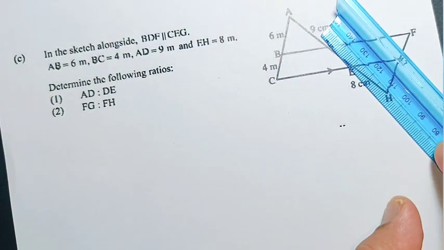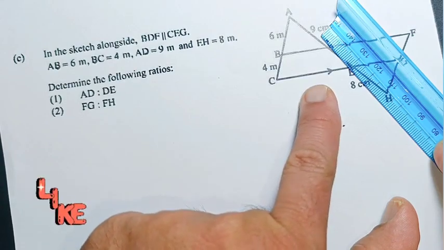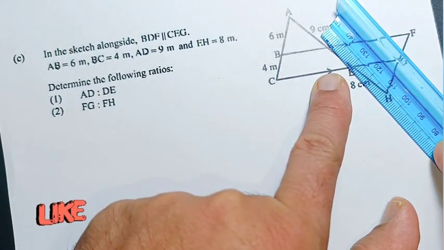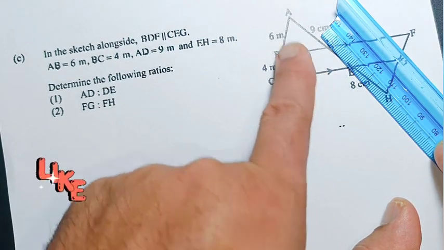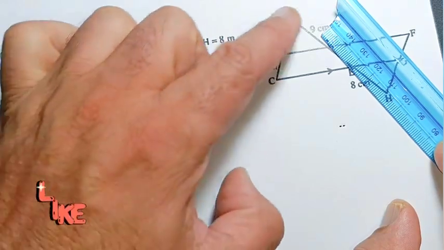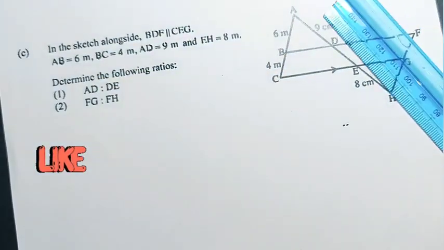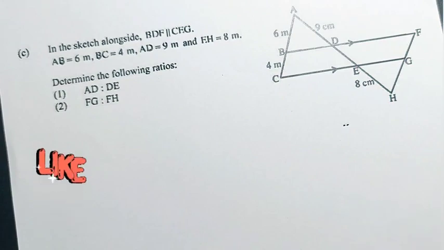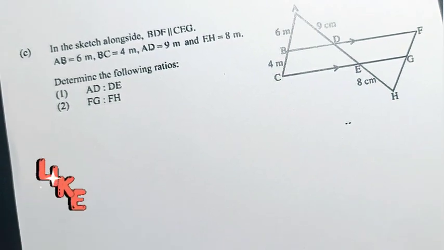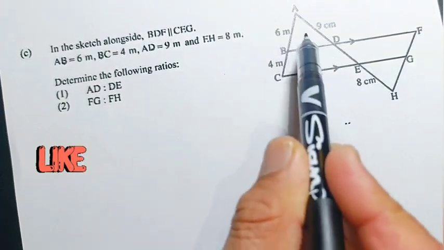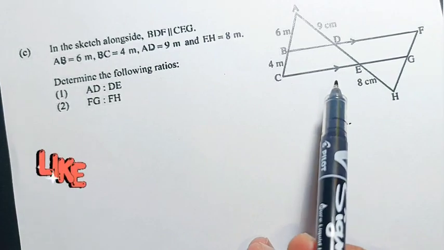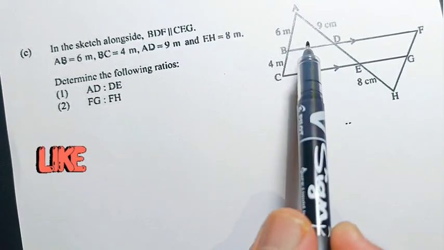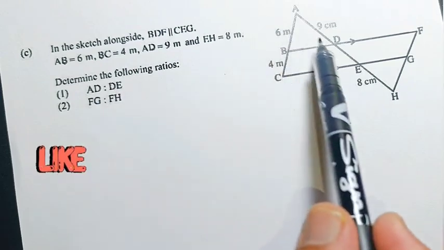So this line is parallel and this is also parallel. The long one, the base is long, this is a short parallel line. So obviously this is the first triangle. So we're looking at AD over DE on this triangle. Right. So we're writing here now. What we're looking for, always what you need to find, you write first. So we need to find AD and DE.